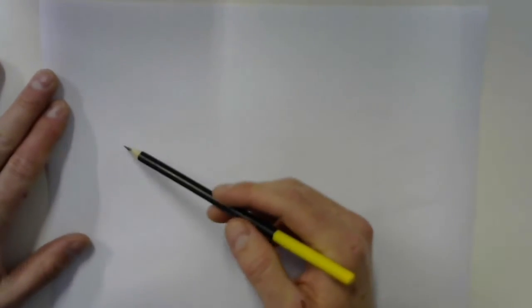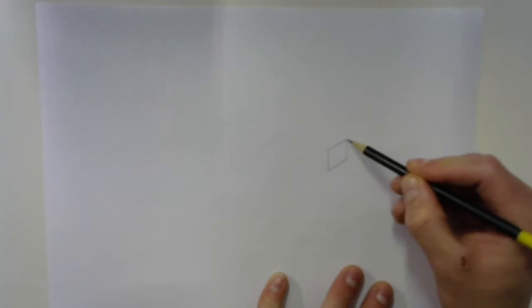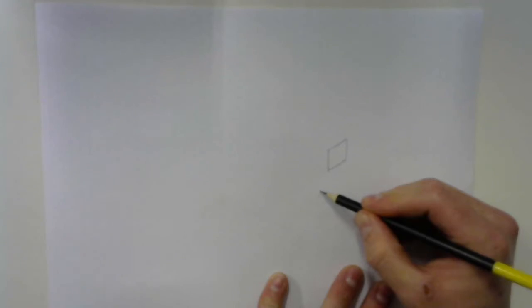Okay, so in isometric perspective, we want to hold our paper landscape like we've got here, and you'll notice the lines are running like this. So we've got a 30 degree by 30 degree line, and with isometric, I want you guys to start off by drawing planes on the grid like this, and I want you to just follow the lines of the grid.